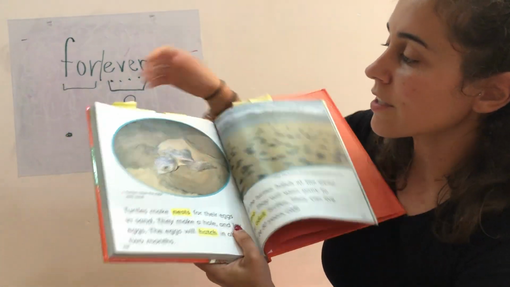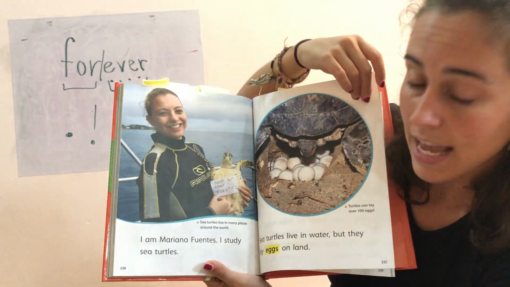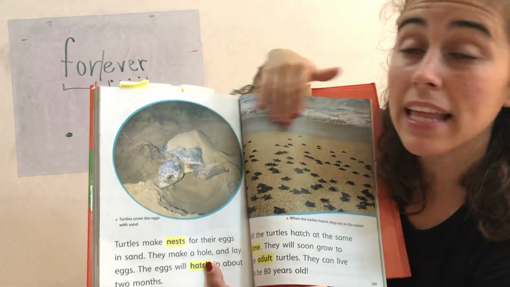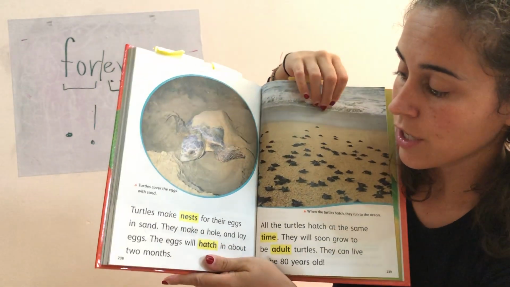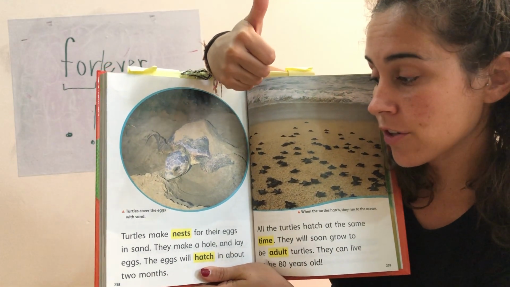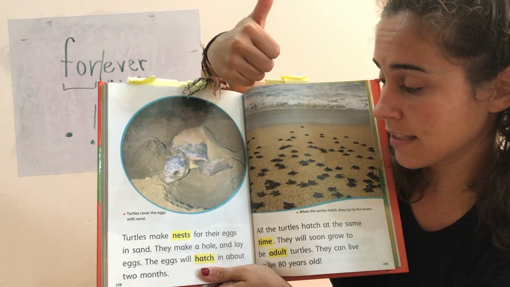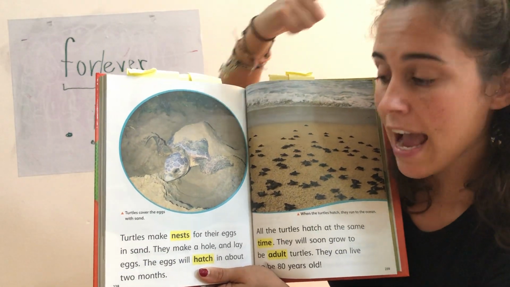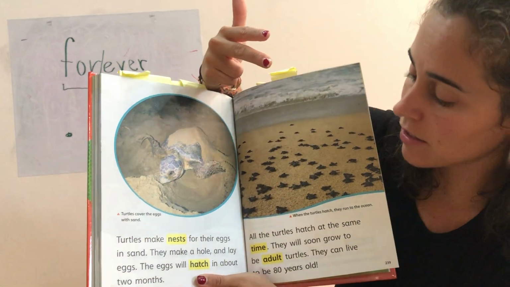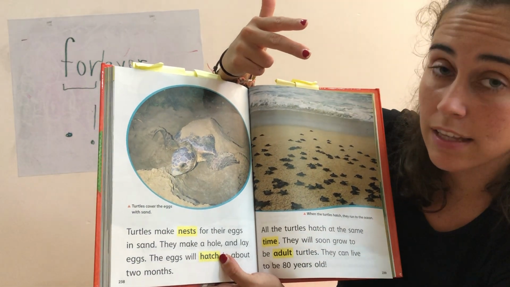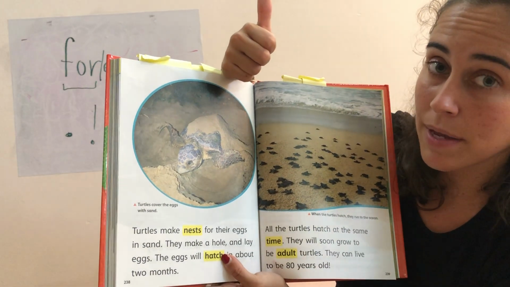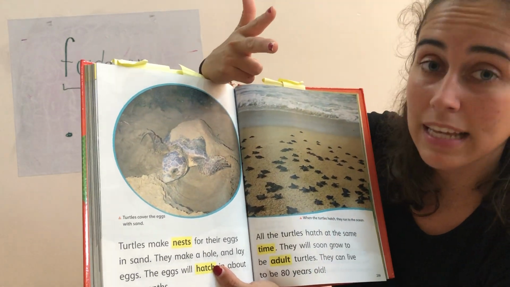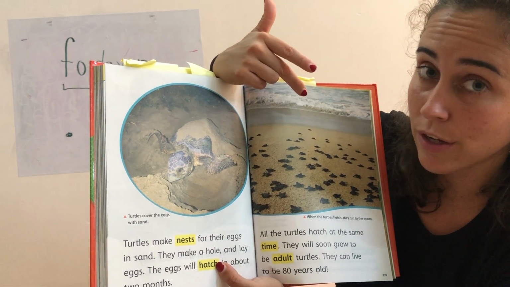All right, and then what are the main events? So the story first introduces sea turtles and tells us we're going to learn about sea turtles. And then it tells us how they lay eggs and then go live in the ocean. So first, turtles make nests for their eggs in the sand. Then they make a hole and lay their eggs. And then finally, 2 months later, the sea turtles will hatch and go live in the ocean. So first, they make a hole in the sand, then they lay their eggs, and finally, eggs hatch so they can go live in the ocean.